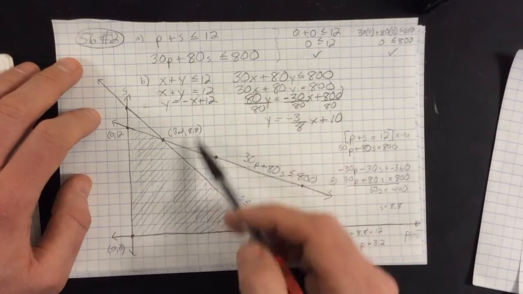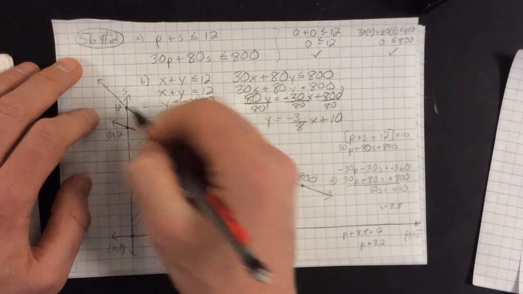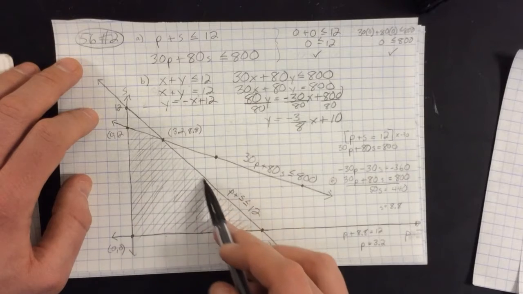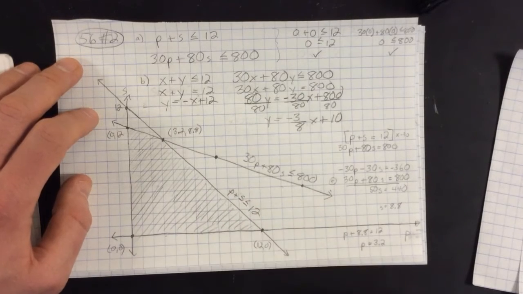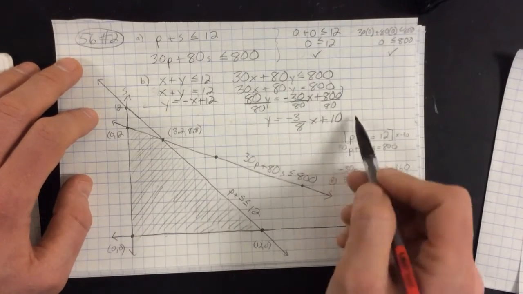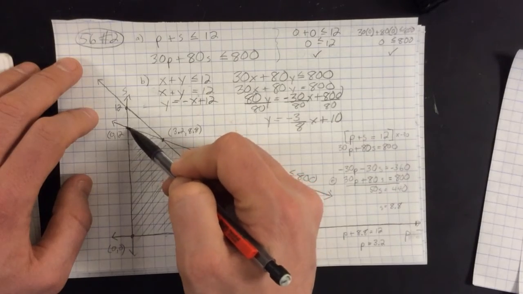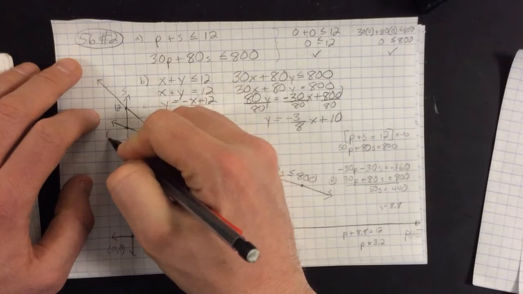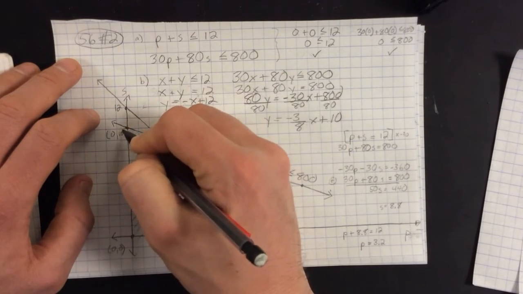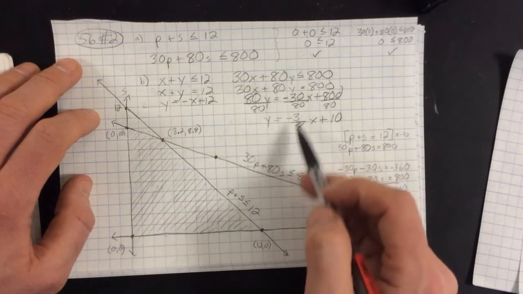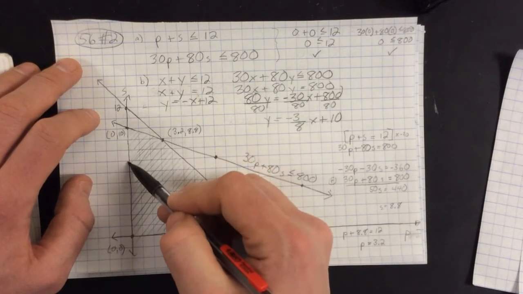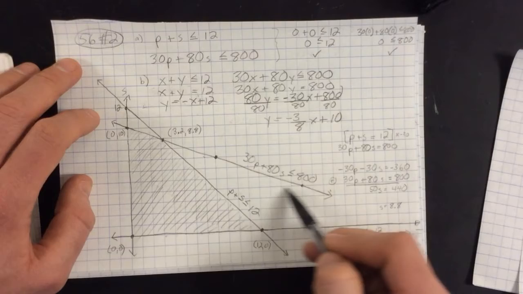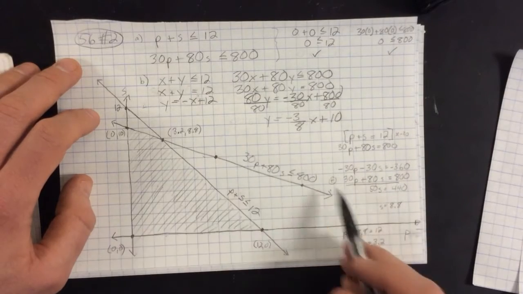This has a y-intercept of 12 and a slope of negative 1, so that's this 45-degree angle line. Also obviously has an x-intercept of 12. And over here we're starting at 10, right there, and we're going down 3, right 8. So 1, 2, 3, 1, 2, 3, 4, 5, 6, 7, 8. And then I just repeated the 3 over 8, and there's that line there.